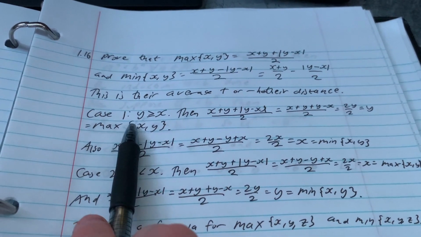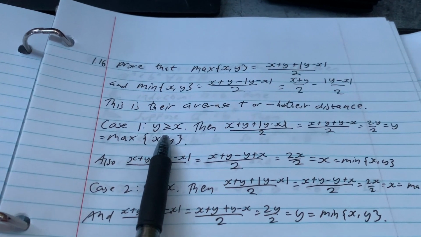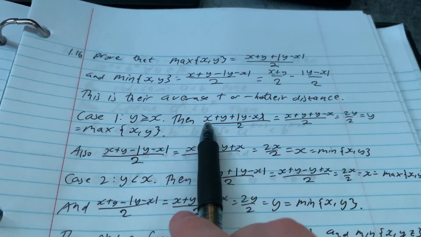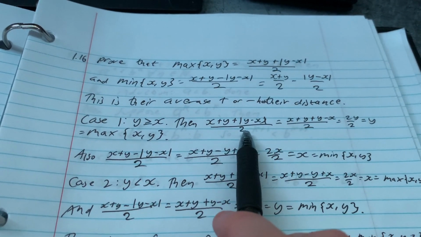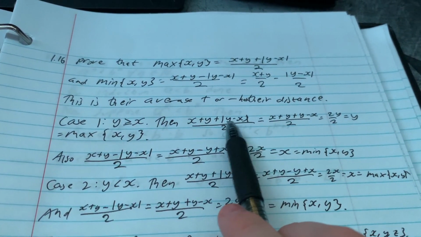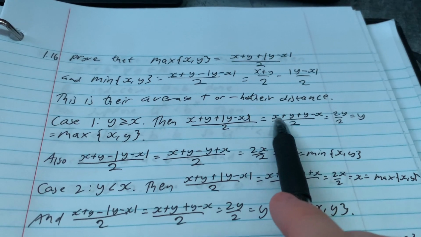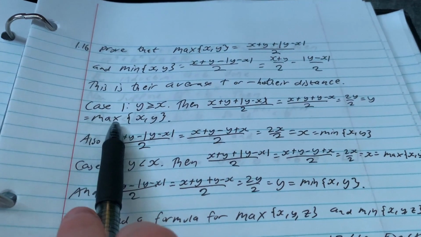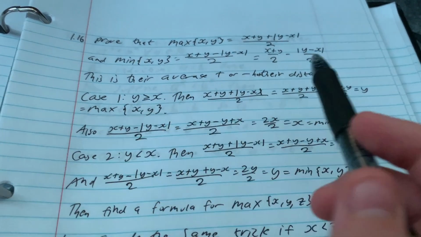So we have a few cases. Y is greater than or equal to x, then x plus y plus absolute value of y minus x over 2 is x plus y plus y minus x, because this is going to be greater than or equal to 0, which you can cancel out the x's and you get 2y over 2, which is y, which is the maximum of x and y, because again, y is greater than or equal to x.